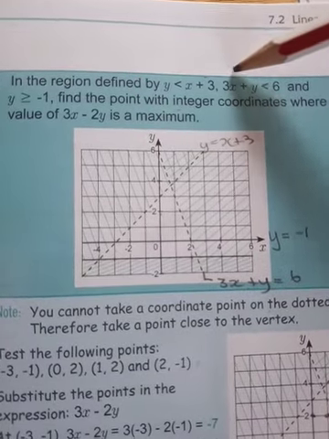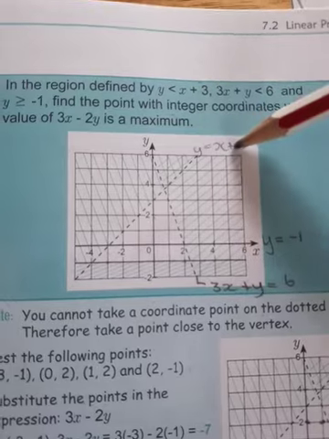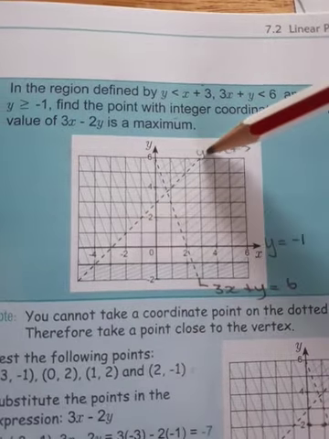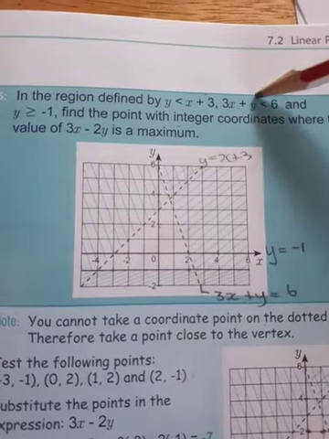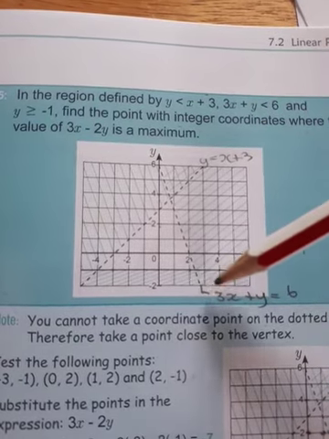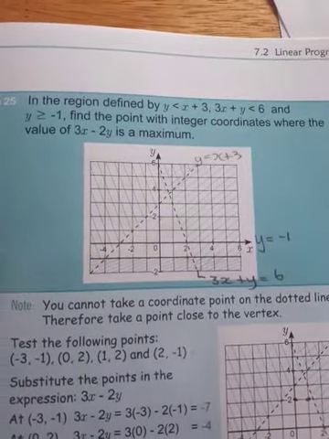Okay, I want to go on with the next example, where they say in the region defined by y is less than x plus 3. Okay, so this is this one. It's a dotted line, careful. Then 3x plus y is less than 6. It's also a dotted line.